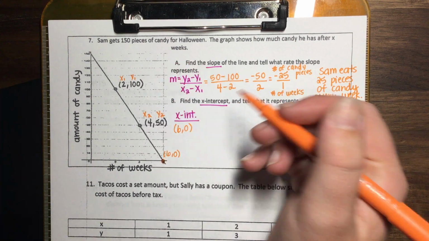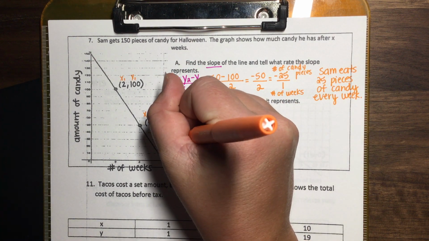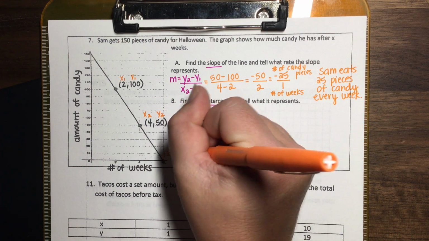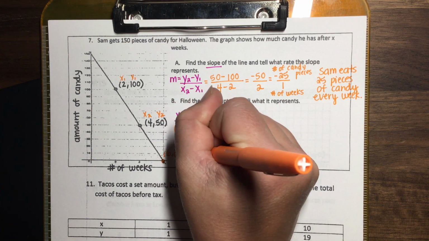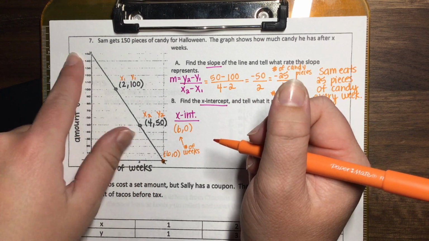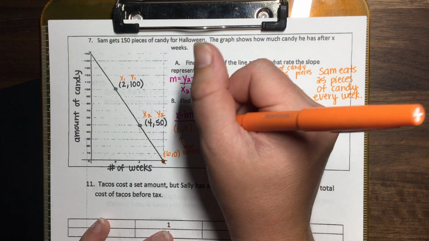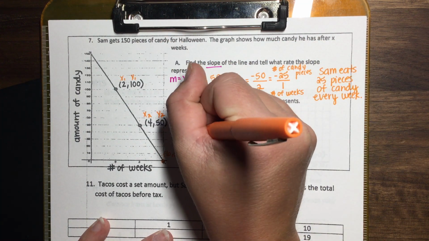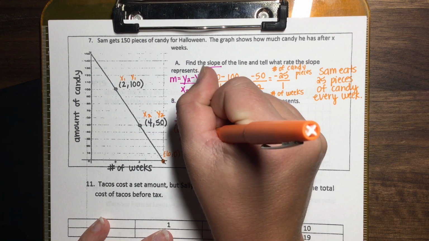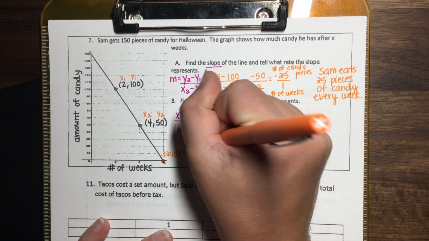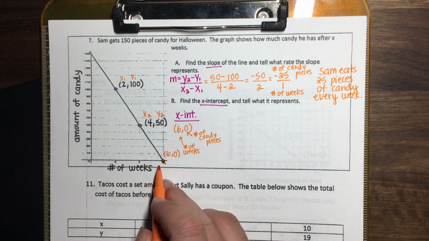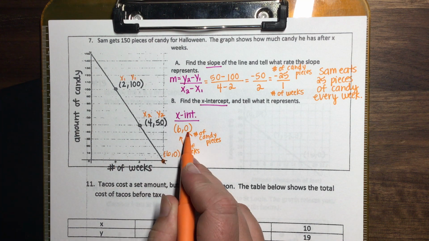I know that 6 is going to represent the number of weeks, because that is my x-axis label. And then my y is going to be the amount of candy, or number of candy pieces is what I wrote. So it says tell what it represents. What this tells me is that he has 0 pieces of candy left.